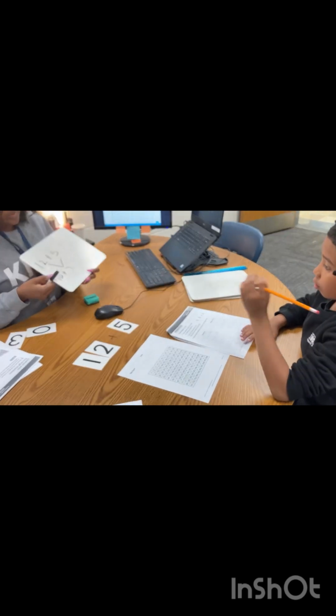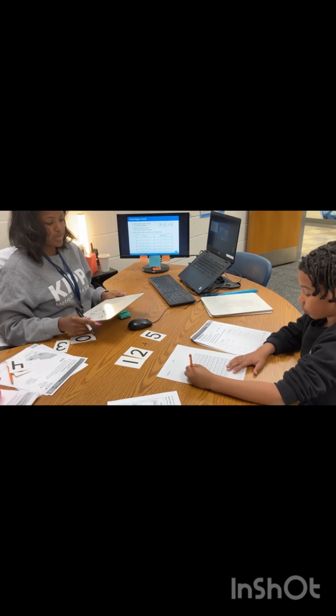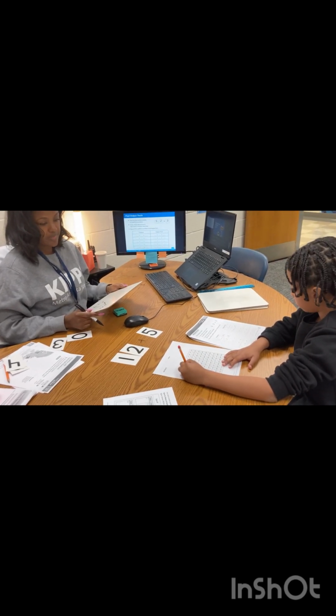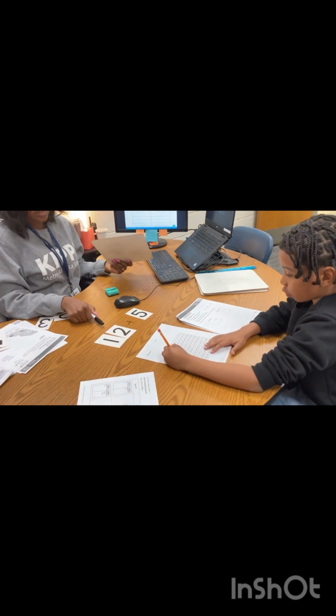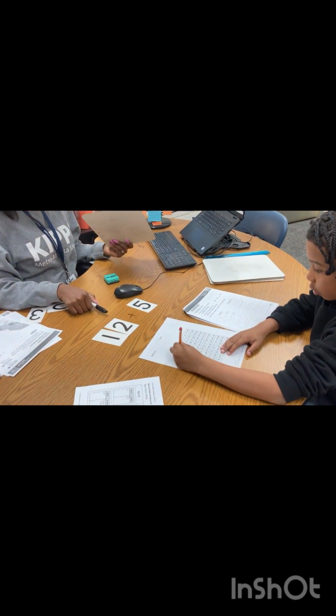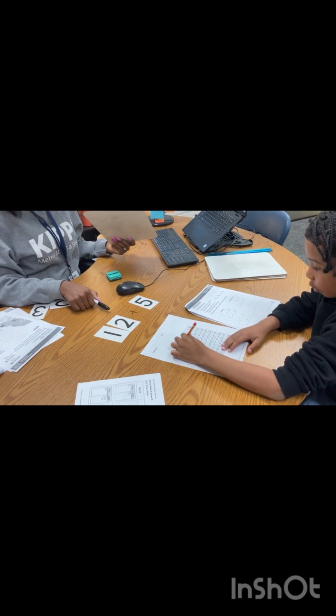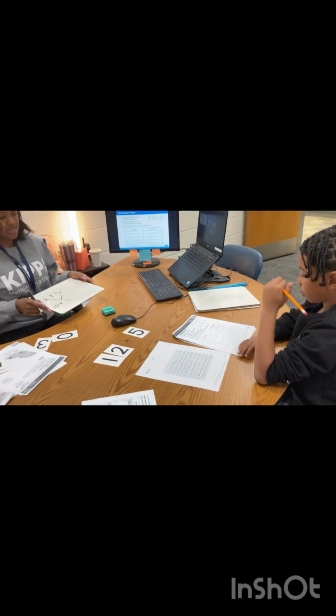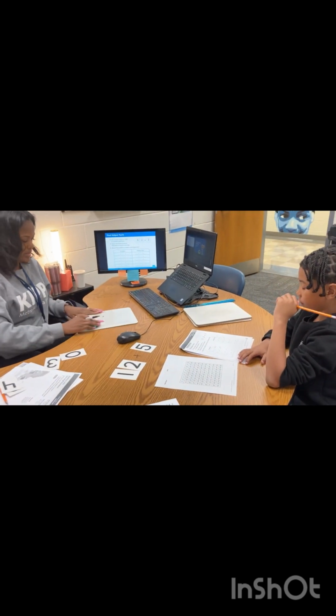Now let's check our work. You can use another strategy. You can use your numbers chart, or you can draw a picture. What do you want to do? Okay, go ahead. And how many more are we adding? 5. Good, go ahead. 1, 2, 3, 4, 5. All right, and then what did we get? 17?